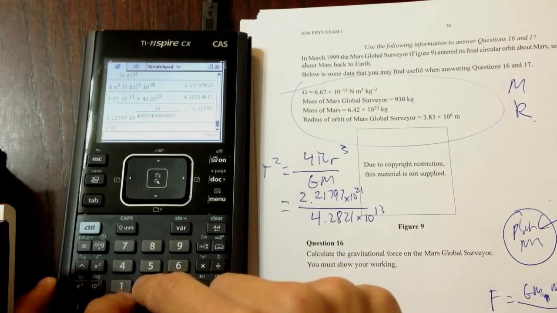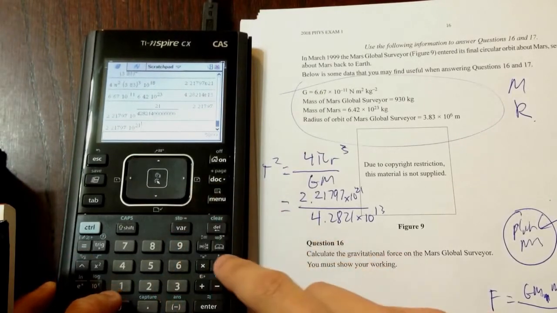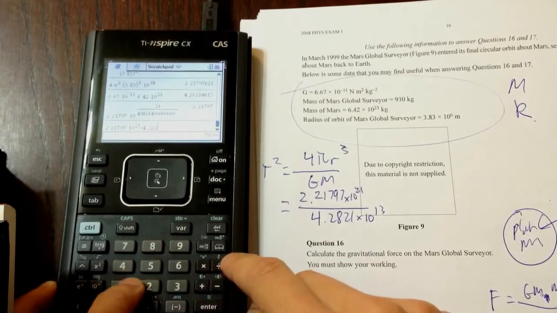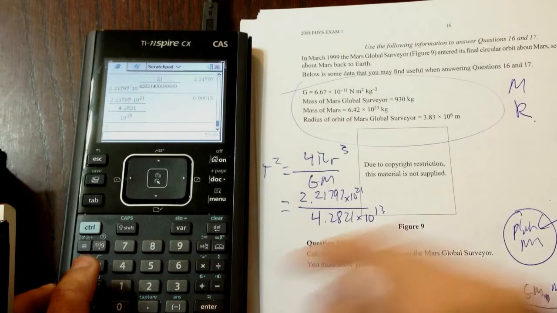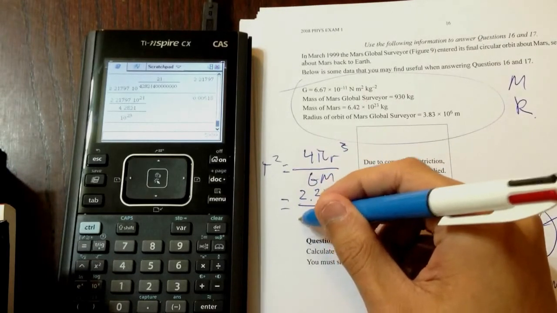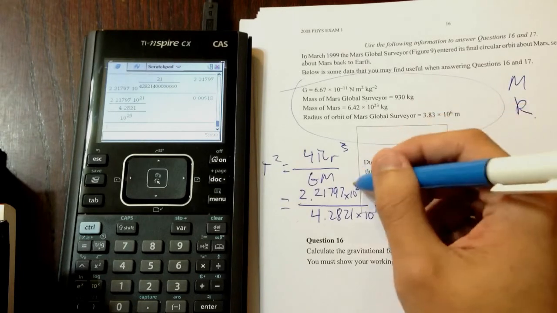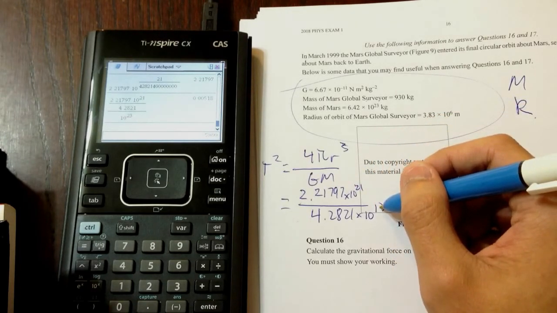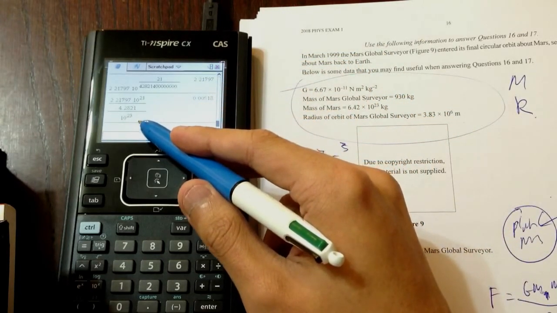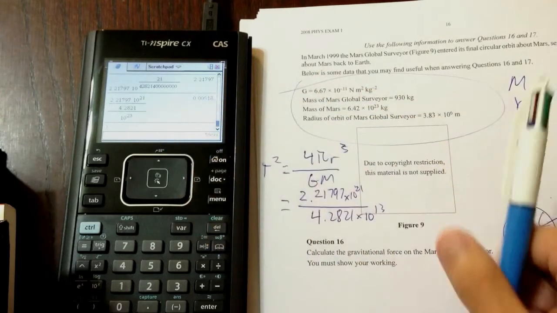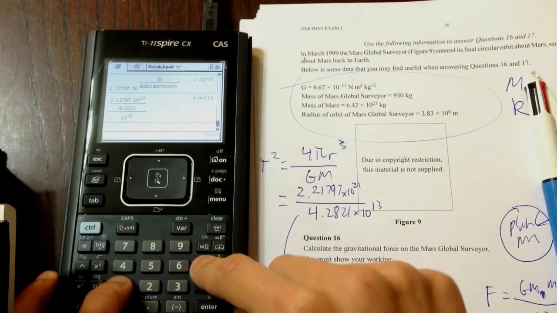I messed that up. 2.21. I divided by 10 to the power of 23. So it should have been 10 to the power of 13. So I have issues with this, I'll be honest.